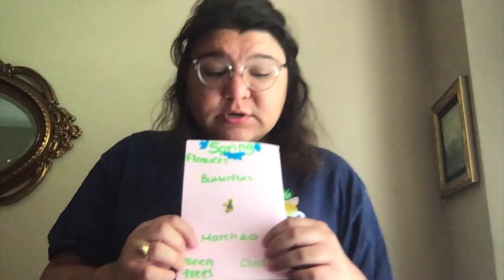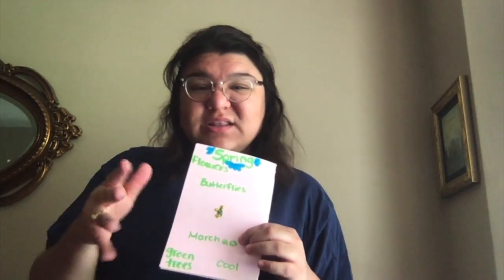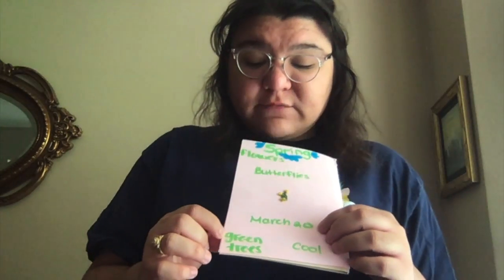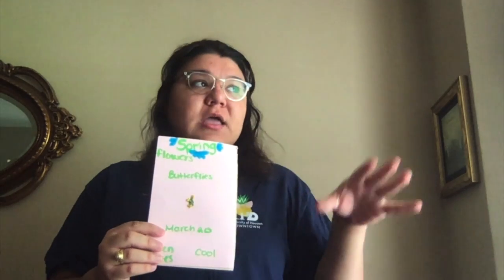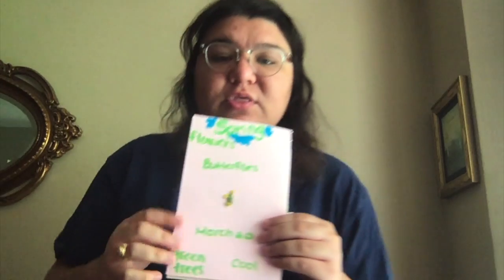March 20th is whenever spring starts, and that is the spring equinox. So, it's March 20th. Sometimes it feels a little bit earlier, but spring really doesn't start until March. Also for another characteristic, I put green trees because that's whenever we see all of the trees come back and they're green, they're beautiful. We see flowers bloom on some of them.